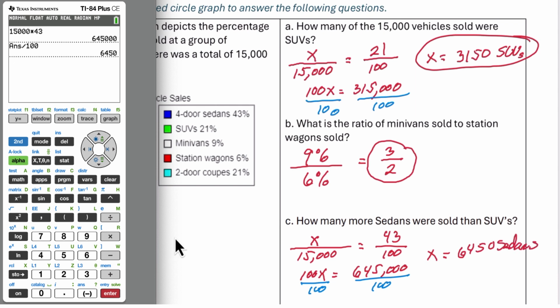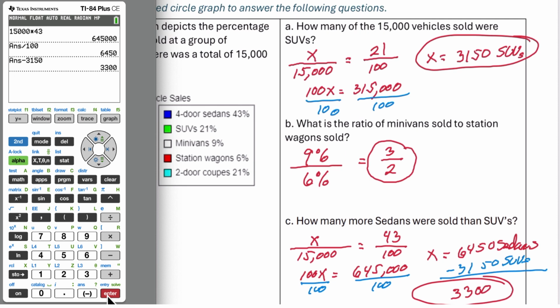Now the question is, how many more sedans were sold than SUVs? To fully answer the question, we need to now subtract the number of SUVs. 3,150 SUVs. So we'll subtract 3,150. This will give us 3,300. So there's 3,300 more sedans than SUVs.